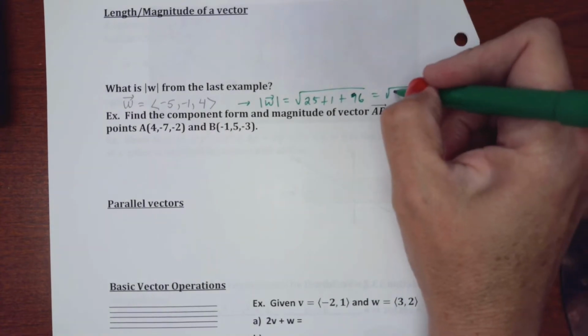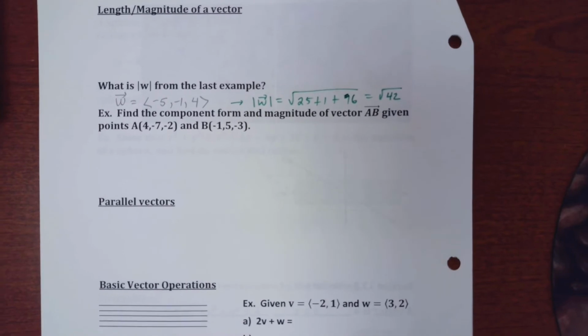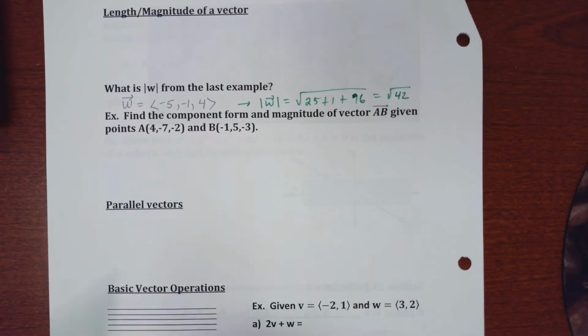All right, so let me see if I focus a little bit, just a little bit better. Okay, so go ahead and maybe pause the video and try this right here. I'll go and do it.